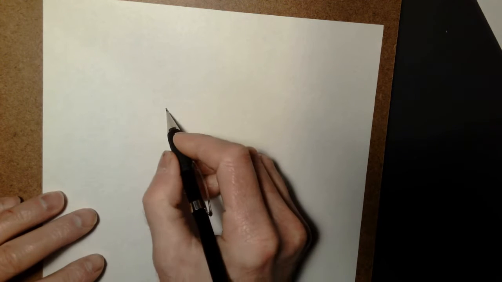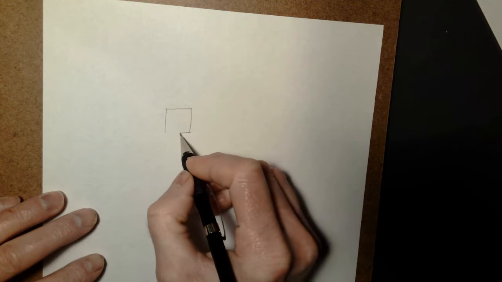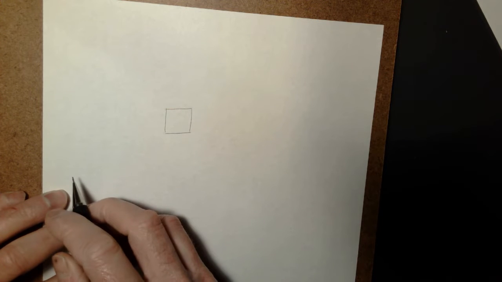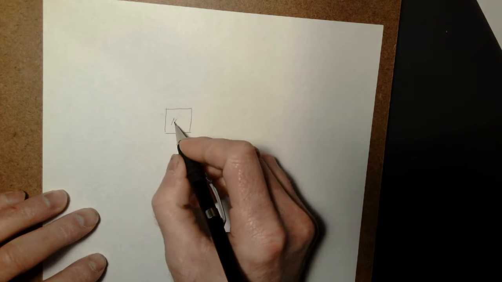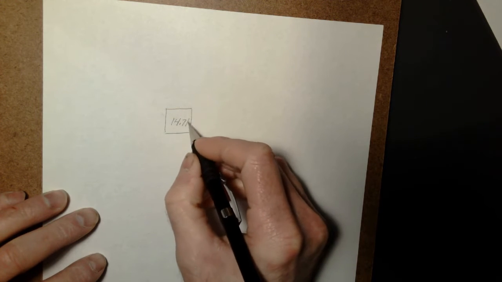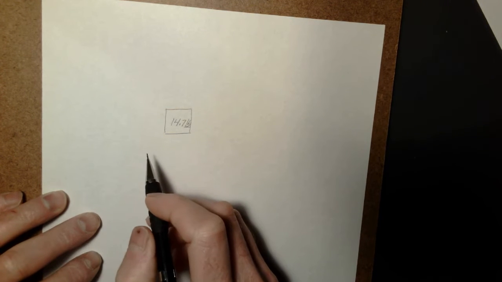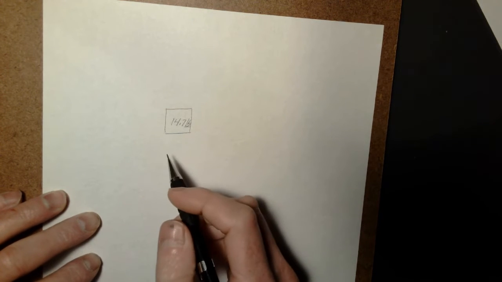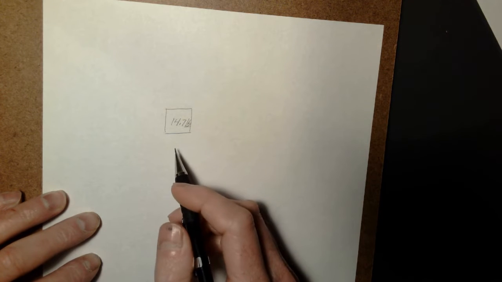So imagine we're going to take a ruler, and on the earth, I'm going to make a 1 square inch piece. And on that square inch piece, I'm going to put 14.7 pounds. What's interesting about that is that's the same as our air pressure. So the question really is, does pressure increase as area increases?